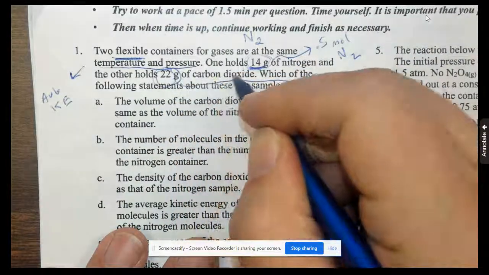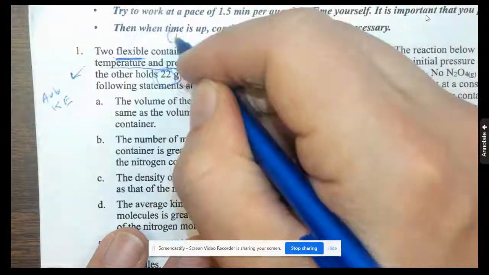Now 22 grams of carbon dioxide. The formula for carbon dioxide is CO2.